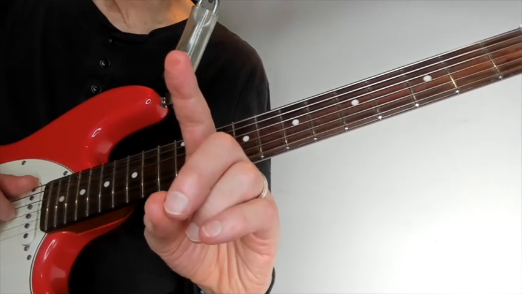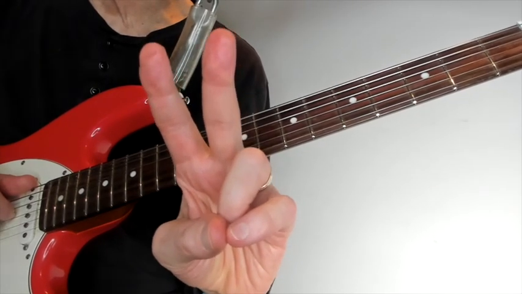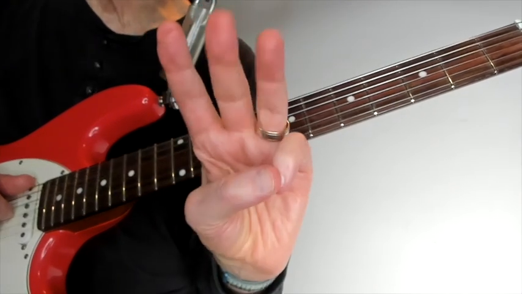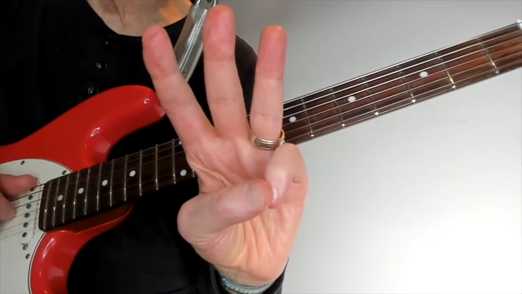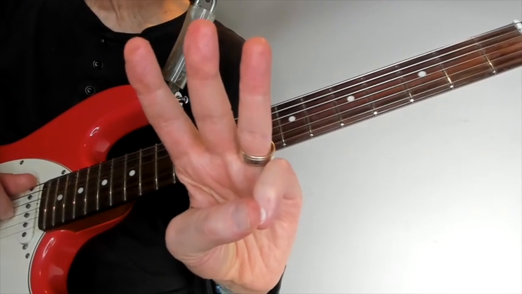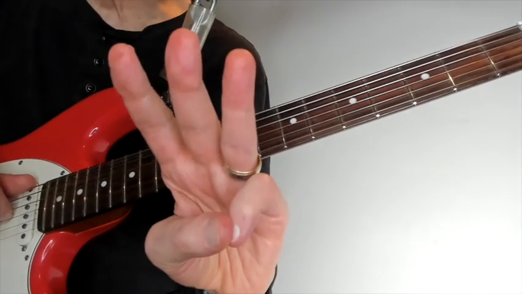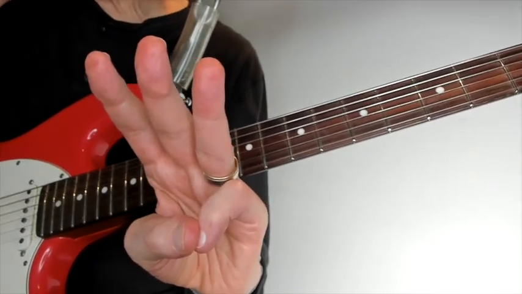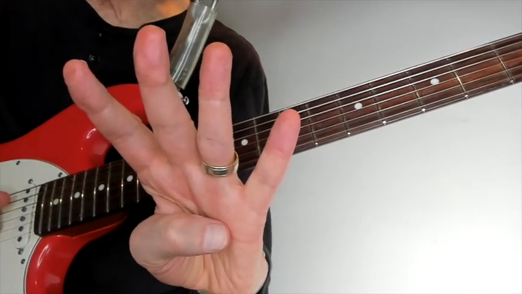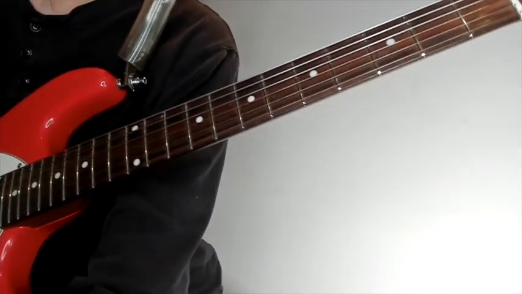I'm saying flat 3 and holding up 2 fingers to indicate fingering 2. I'm saying 4 for the scale tone and holding up 3 fingers for fingering 3. Then I'm saying 5 and holding up 4 fingers.